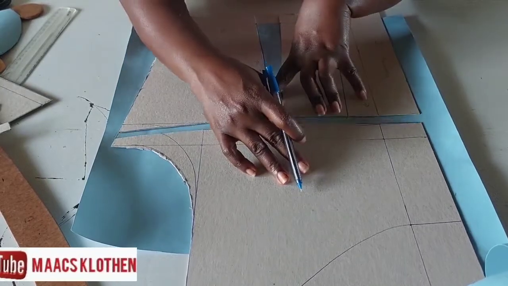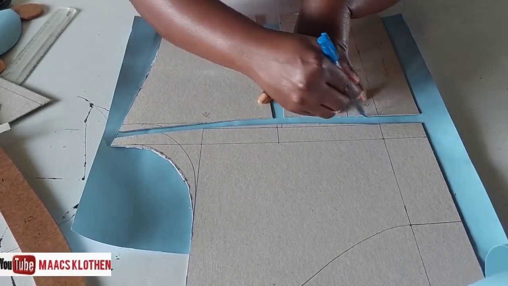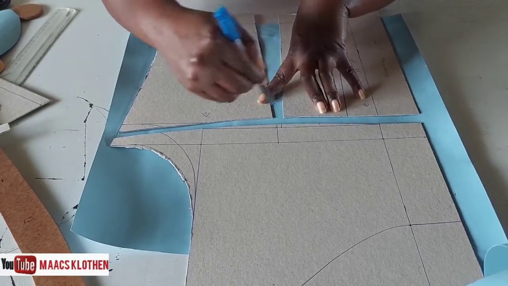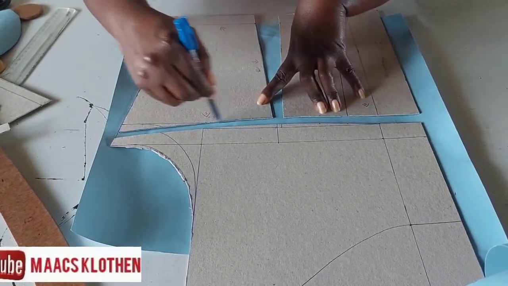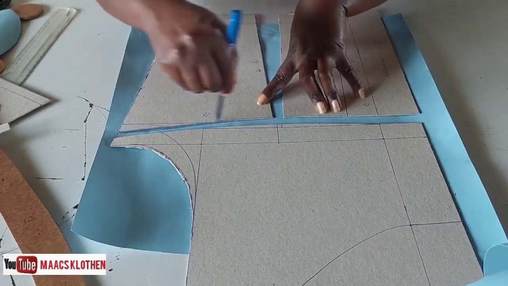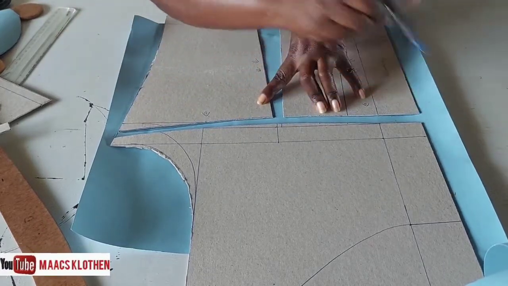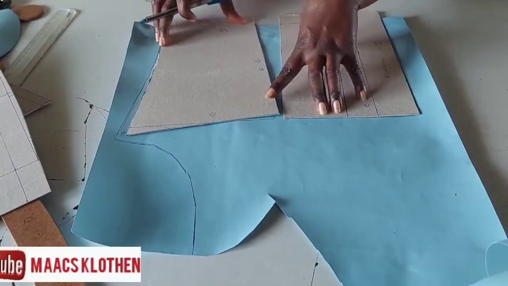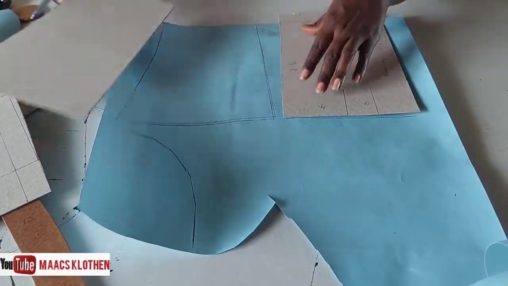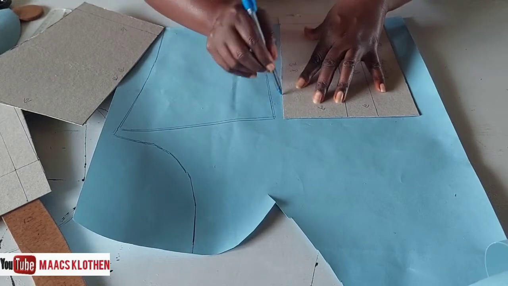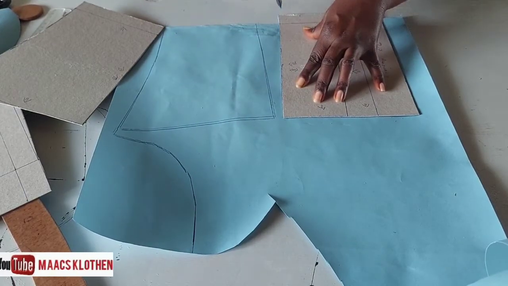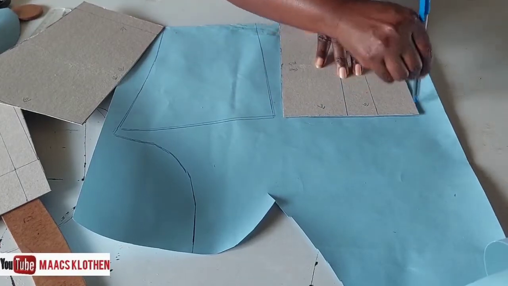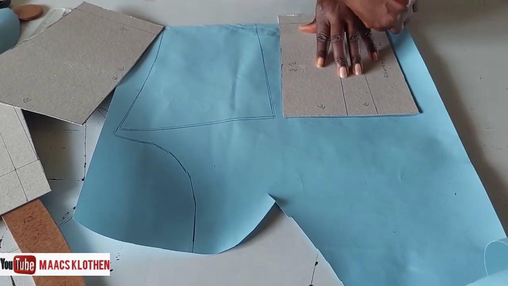We'll push this, then we are going to have this also, trace it also. Okay, so let's take it off. Before we take it off, I need to trace this one also. Okay, and then trace the zip allowance line.